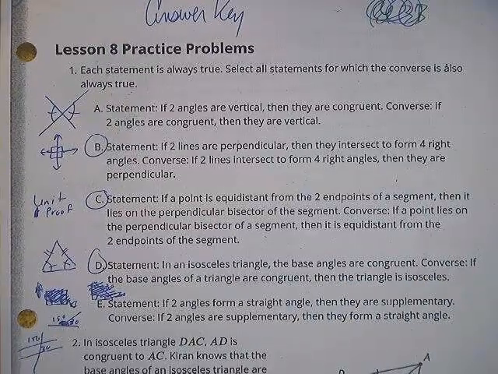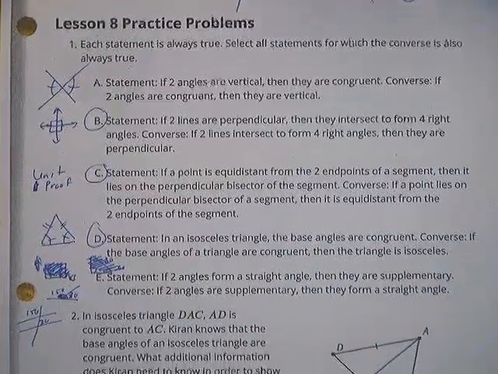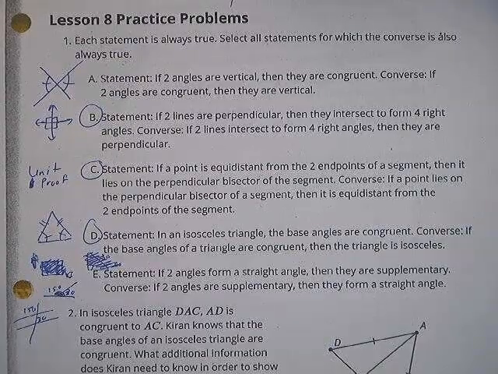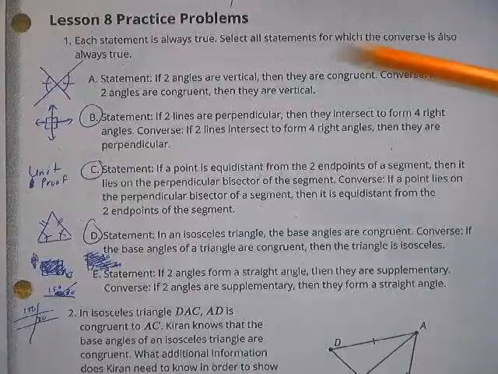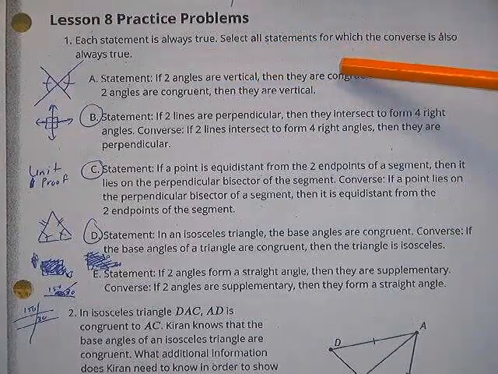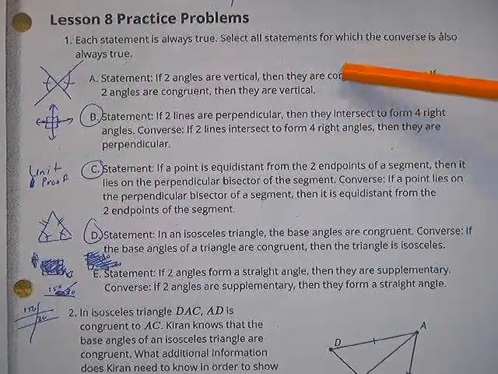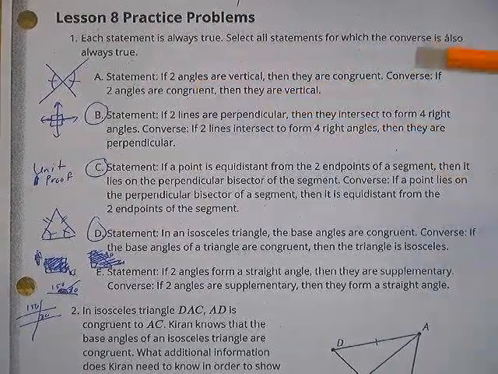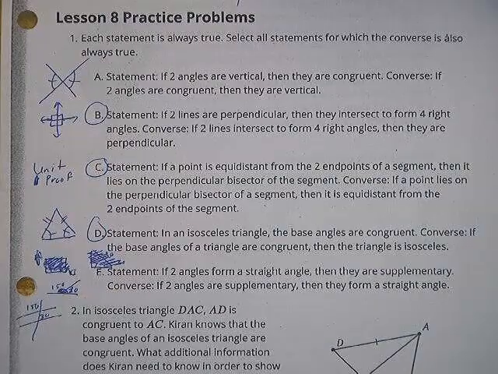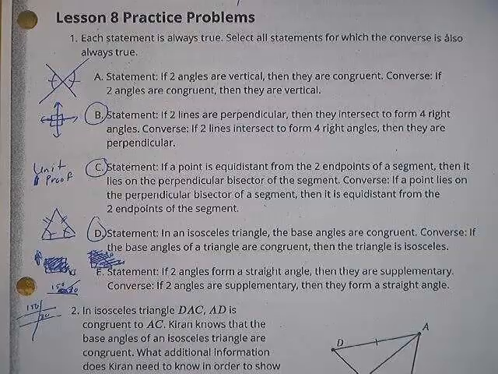Alright, so for this video we're looking at lessons 8 and 9 practice problems. I went ahead and provided some information. Converse statements is basically where the if and the then part switch places. So the if becomes the then part and the then part becomes the if part. So just switching. We call these converses, and the question is, if I do a converse, is it true? Sometimes it is, sometimes it's not.